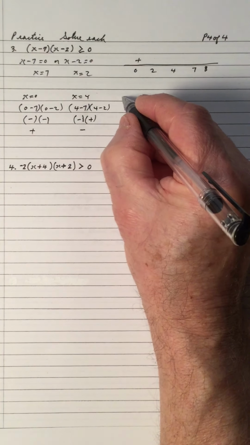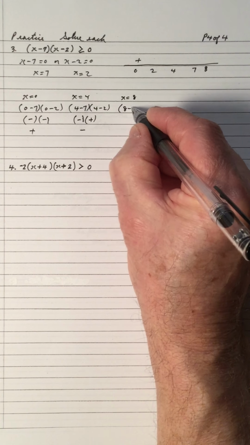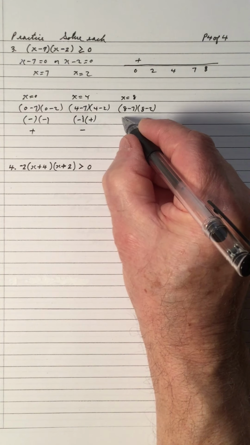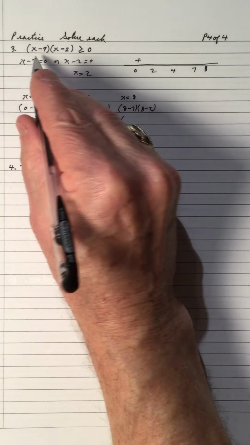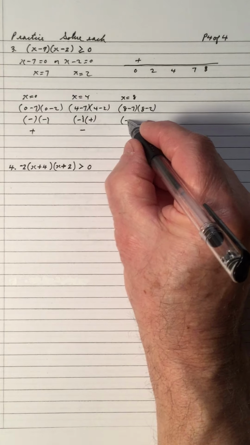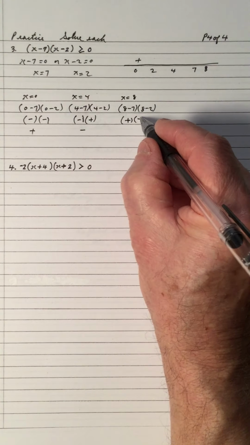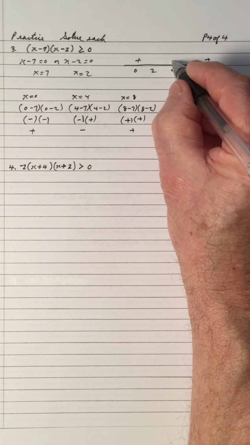And we take x equals 8. Plug 8 in. 8 minus 7 would be positive, and 8 minus 2 would be positive, so the product is positive. Oh, I forgot to put my negative up here.